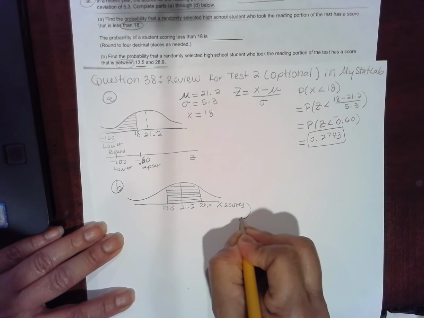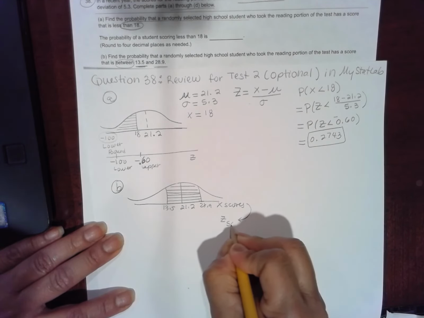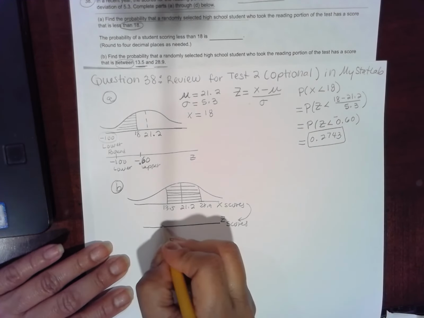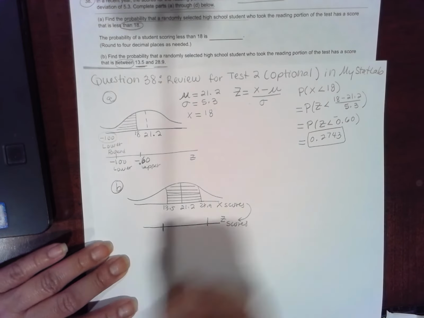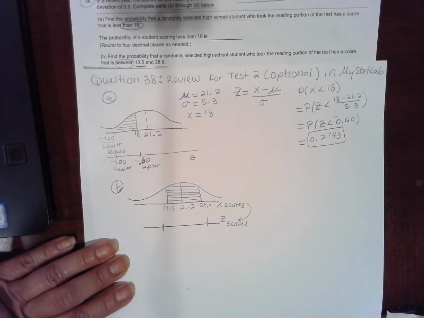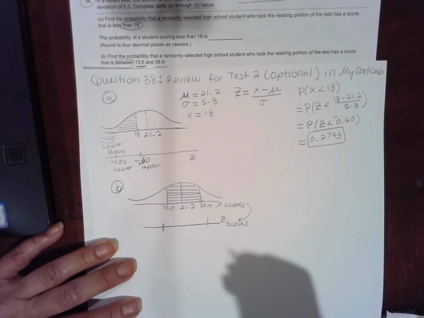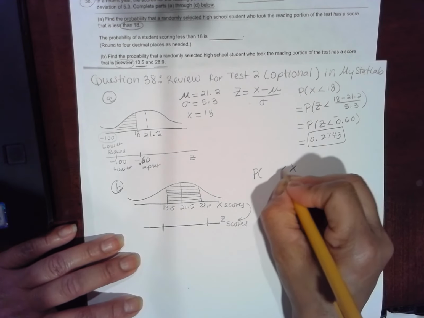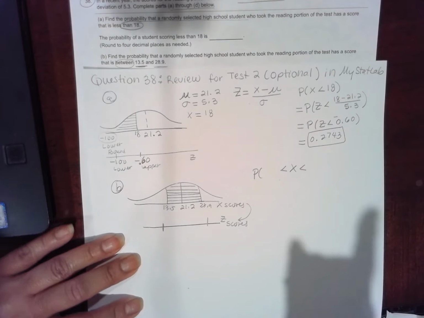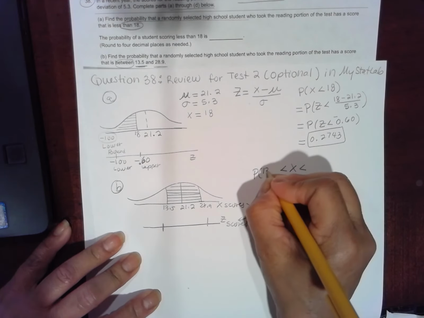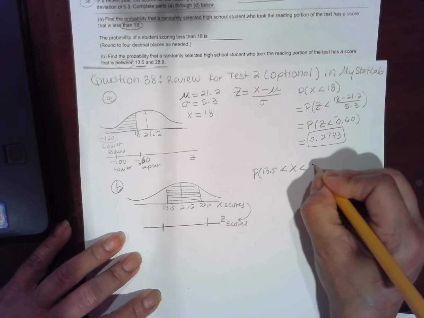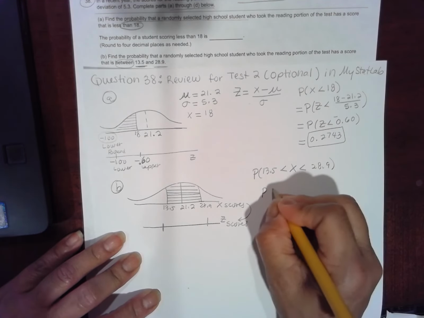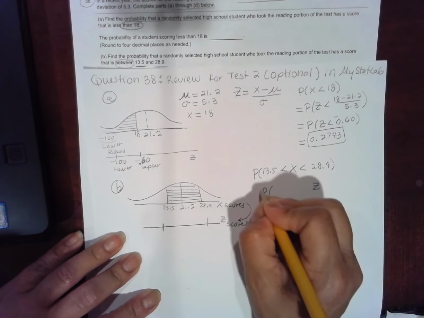Now we're going to convert those to z-scores in order to get the probability. We have to find the z-score for 13.5 and the z-score for 28.9. So we express this as the probability of the scores being between 13.5 and 28.9. We have two conversions to make.